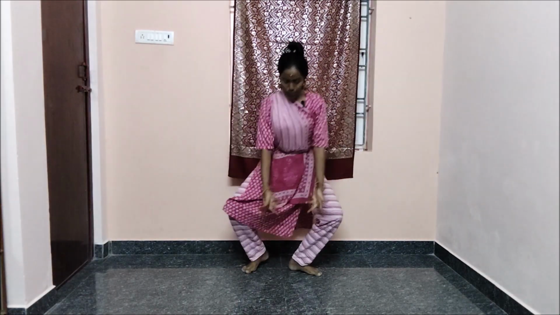Alright, so the next movement is just 2 walks we are going to do. 1, 2. Okay, so it's just a simple walk. If you want to know in detail like how to walk while walking, which leg to bend, how to see, those details if you want, you can check out our walking tutorial from our channel. I'll also put the link in the description box. You can check it out for thorough walking tutorial. But as of now, it is just 2 walks.